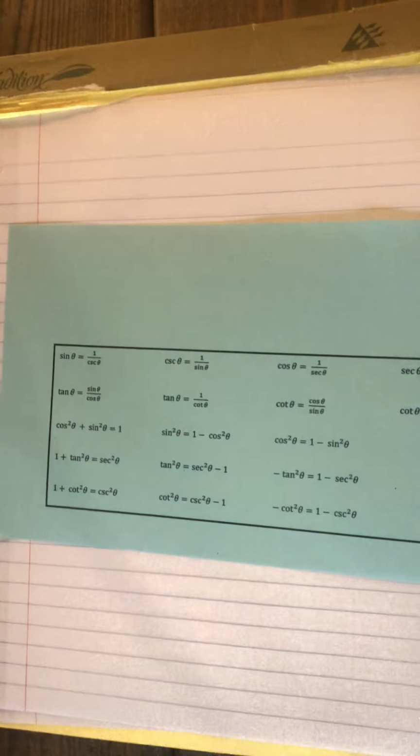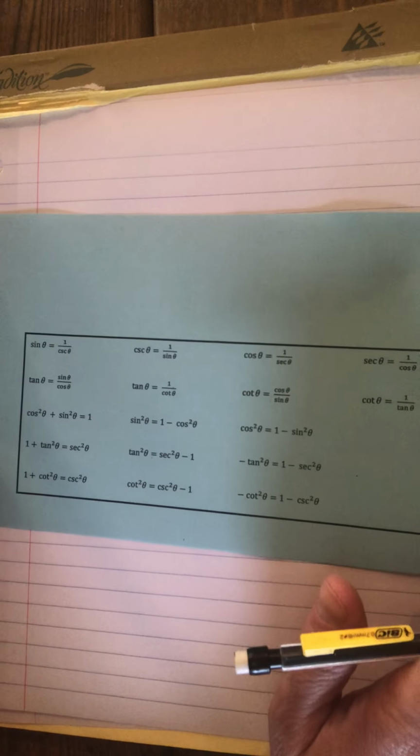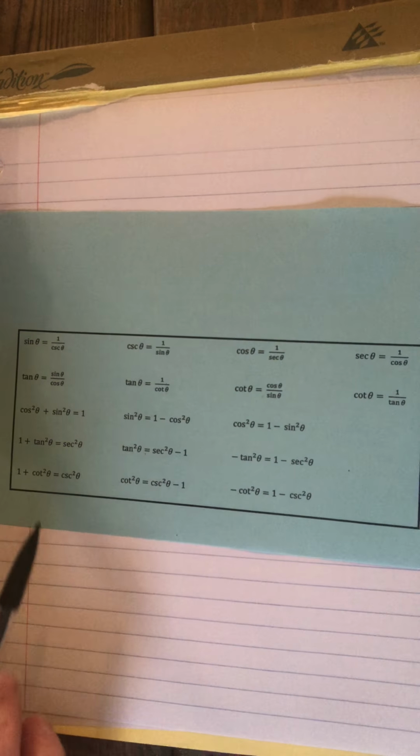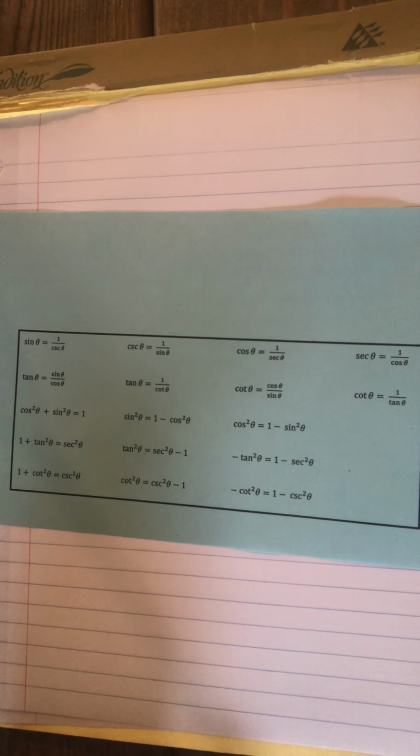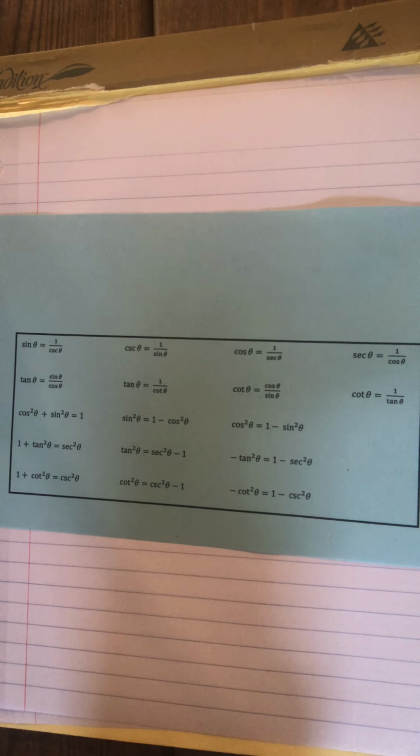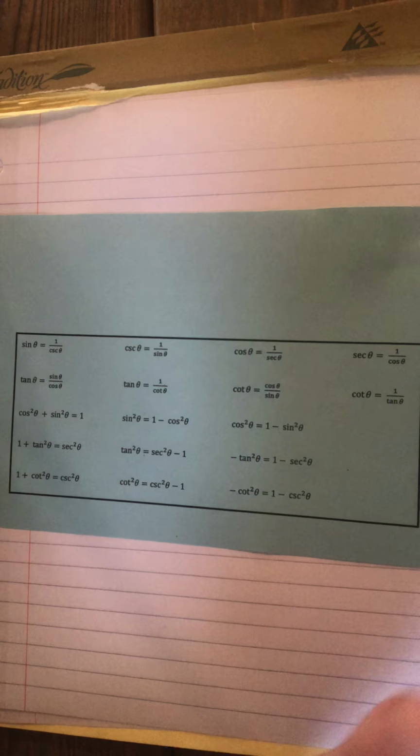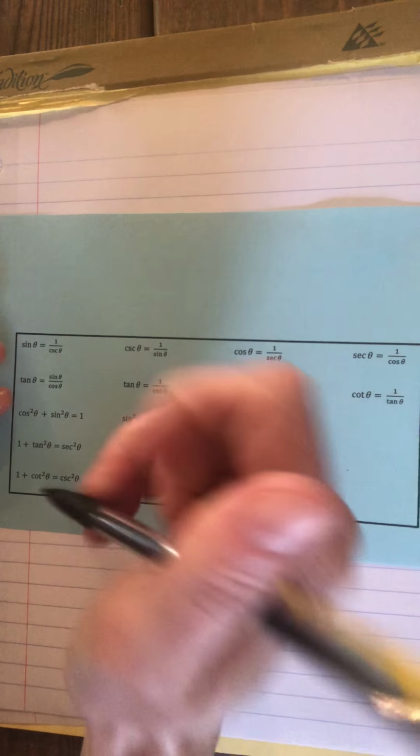Everybody should have this cheat sheet, right? If you don't have it, I'm posting a copy of this cheat sheet. If you look above, there's a posted copy of your trig identity cheat sheet. These are the trig identities that we're going to use when we are verifying our identities. So these again are our basic trig identities.